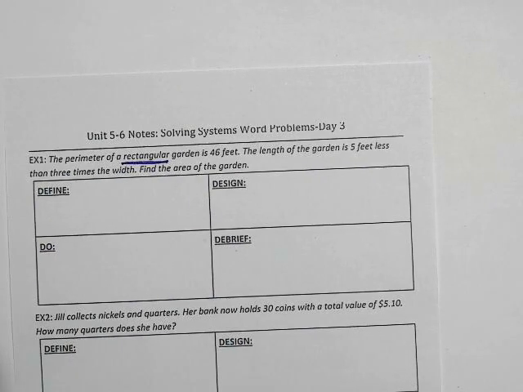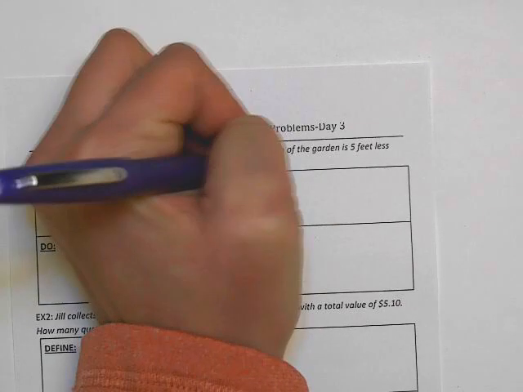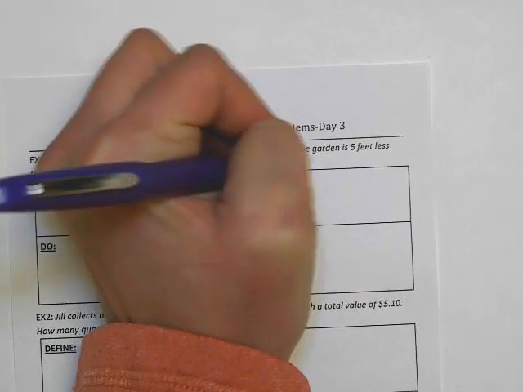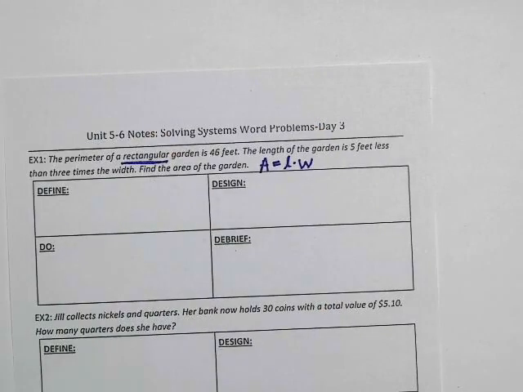How do I find the area of a rectangle? Length times width. Good. Area equals length times width. So that is the very end, what I have to know: area equals length times width. Well, if I want to know the area, what do I have to have? Your length and your width.